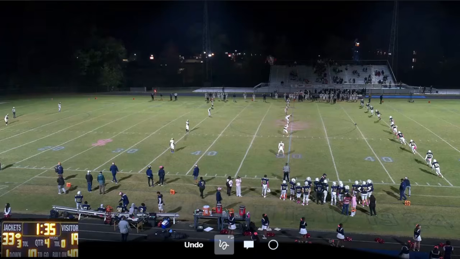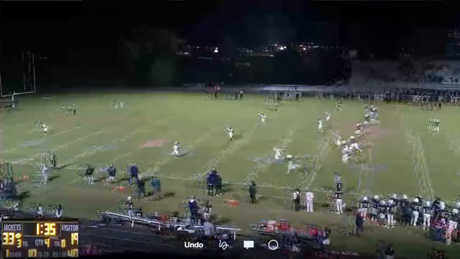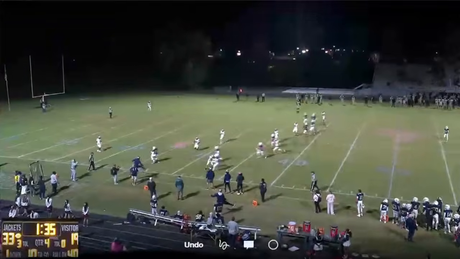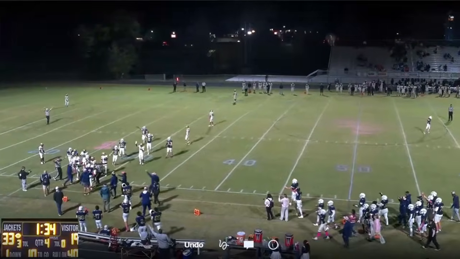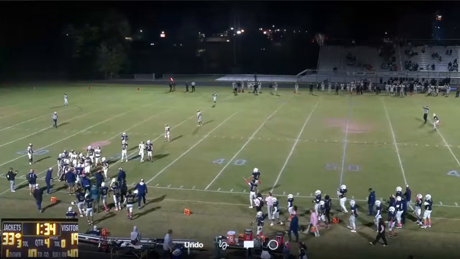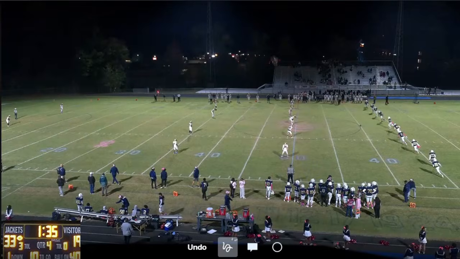Play two here, we're going to see basically a little pooch kick down here. It's going to come down and land just inside the 30. It bounces and then it goes near the sideline. Ball's touched. And so as we break this play back down again, a couple of things here.